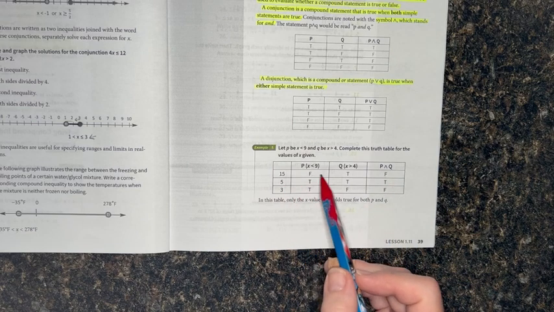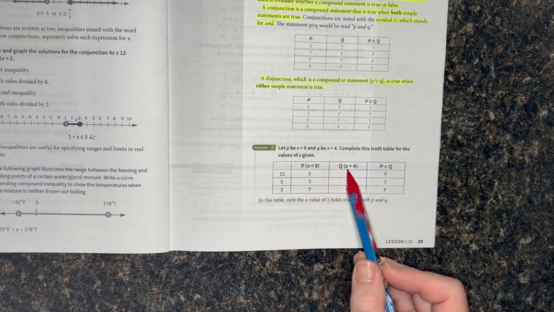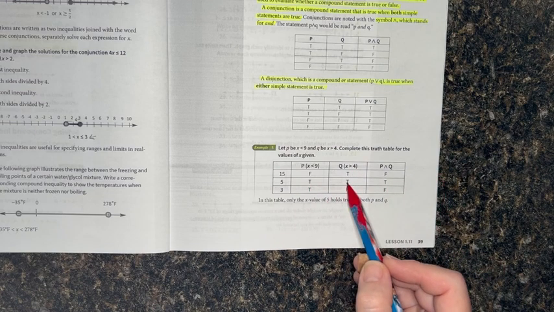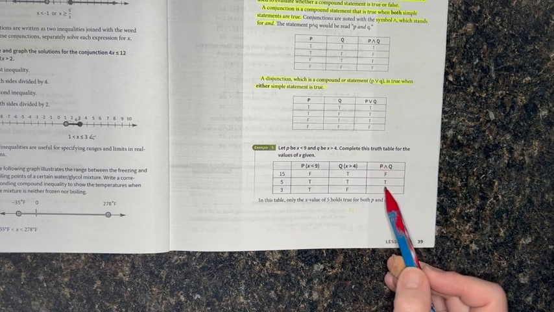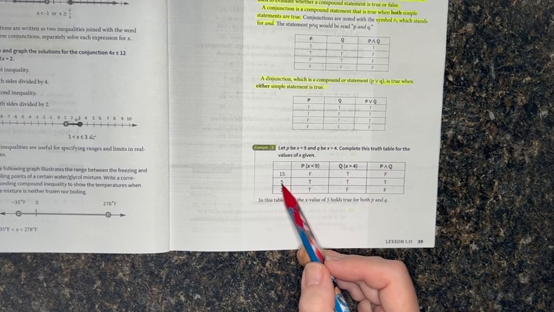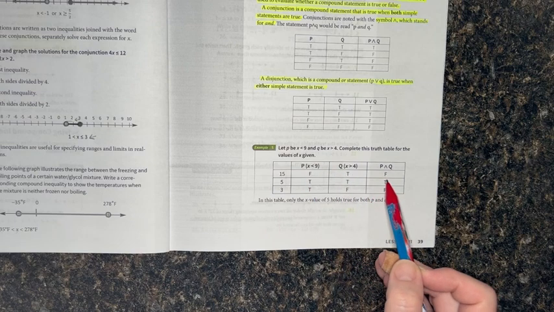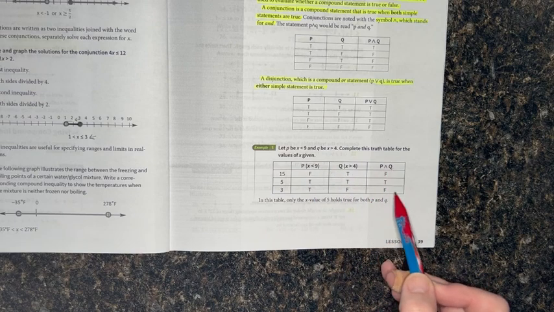Let's look at the next one. 5 is less than 9. True. 5 is greater than 4. That is true. So because they are both true, then our and statement becomes true. That solution is true for our two statements together. Therefore, it's true for our and statement.